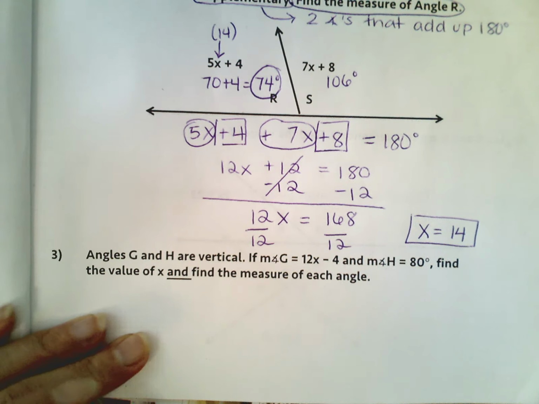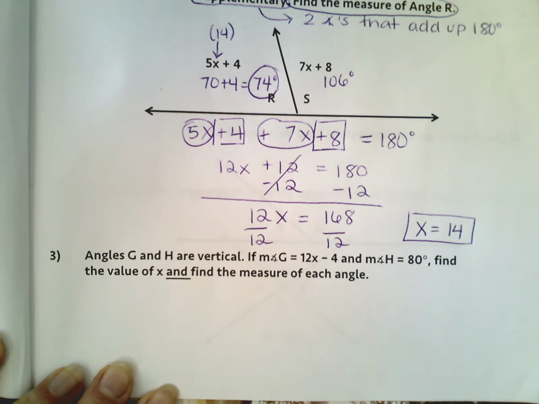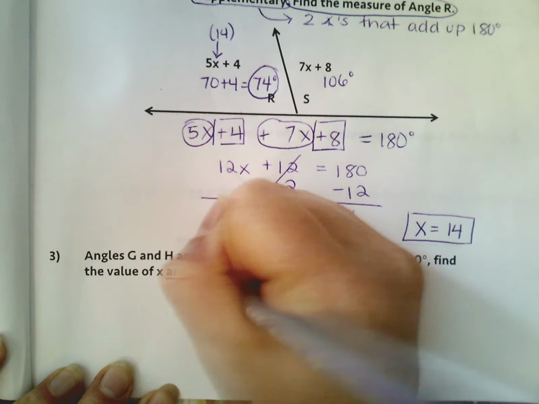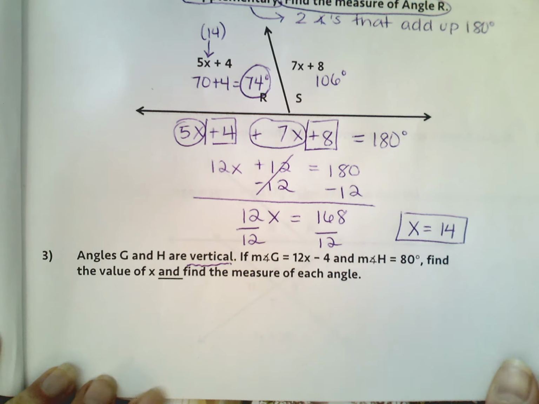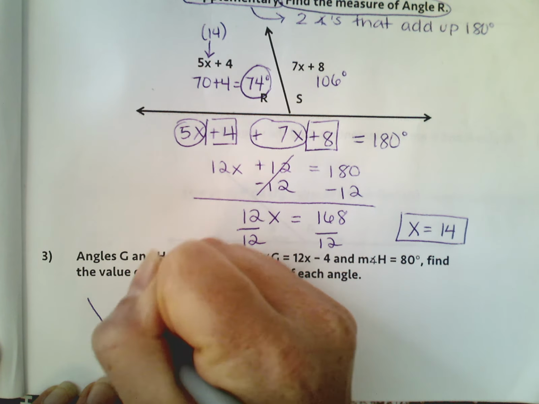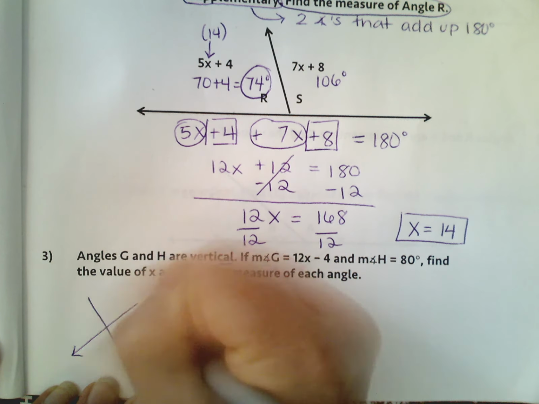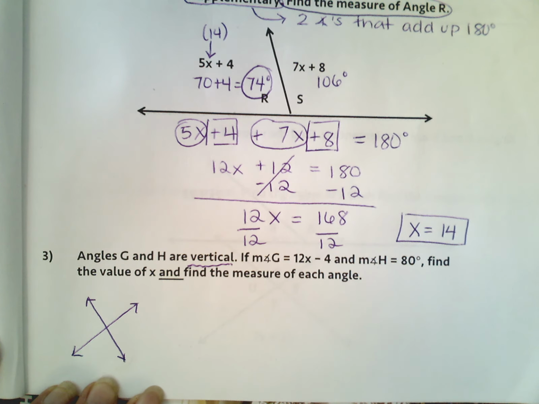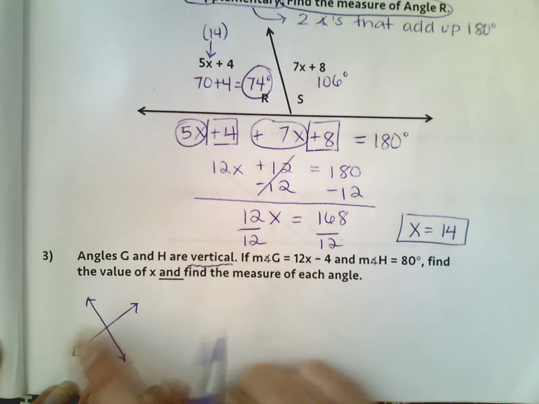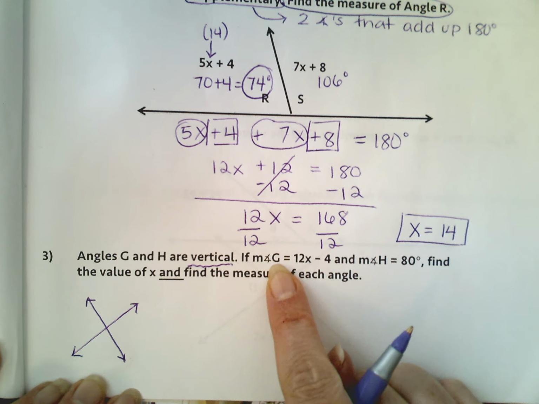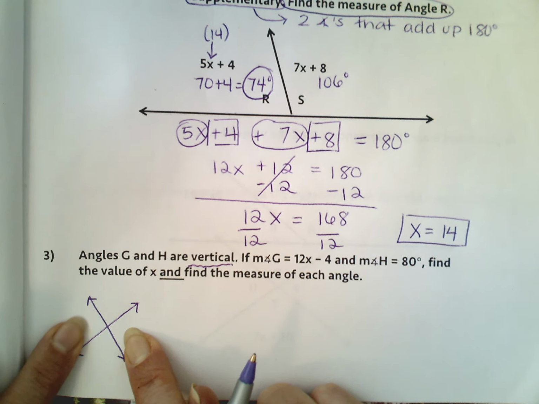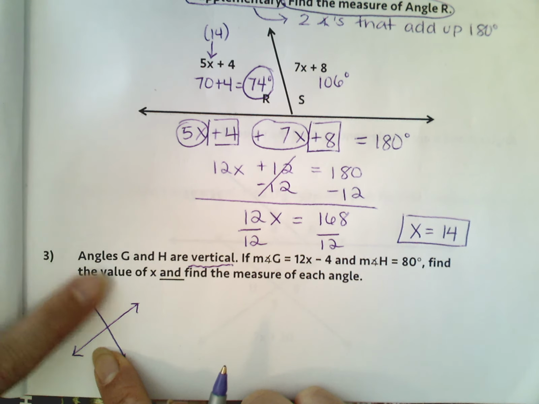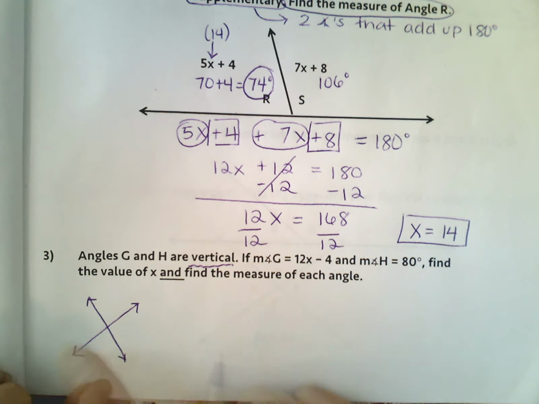Okay, the last type of angle that we're going to practice today is vertical angles. Remember, those are angles that are across from one another on two intersecting lines. I'm just going to draw a picture here. Sometimes they'll give you a picture, sometimes they'll just give you a verbal description. So vertical angles are across from each other on intersecting lines. I just created two intersecting lines, and they're across from each other. I could pick here and here, or here and here. It does not matter because I'm drawing the diagram in this case.